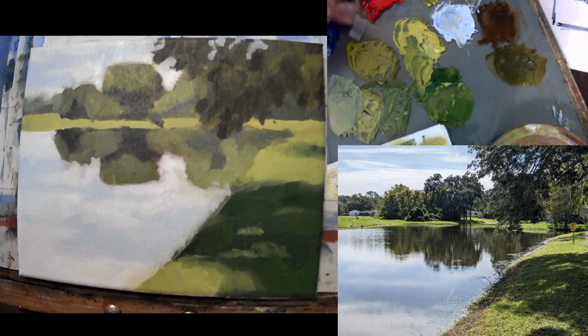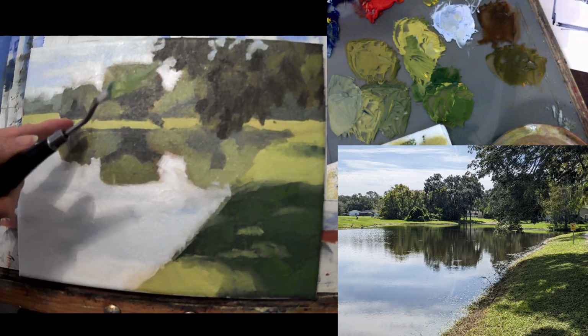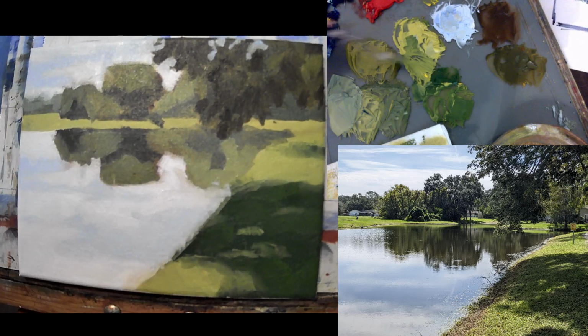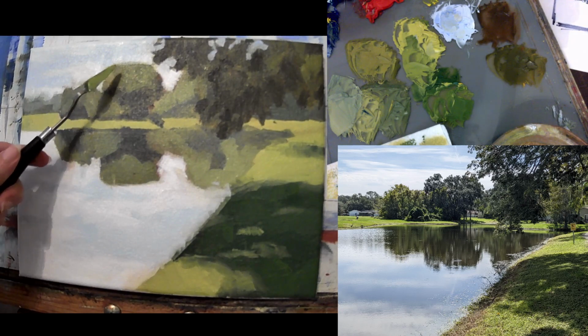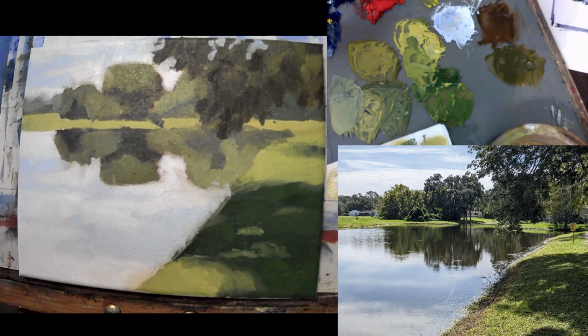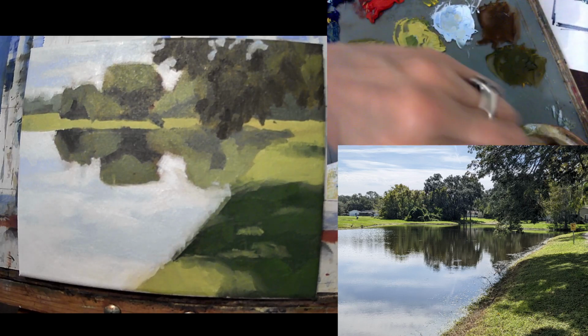Kind of in between the grass color and that color. So a little darker. You can see it's a little darker than the grass, but it's lighter than that color on the tree. I think that will work.